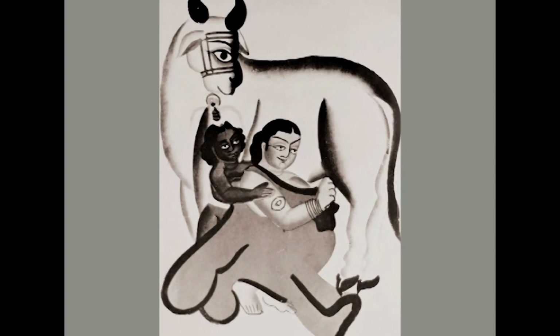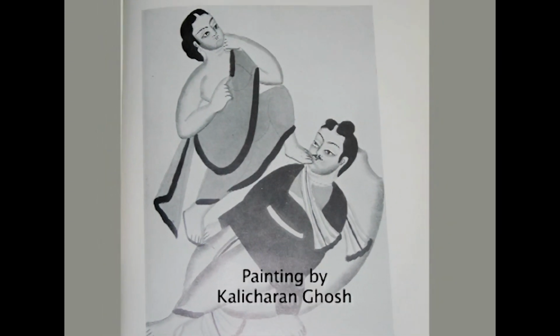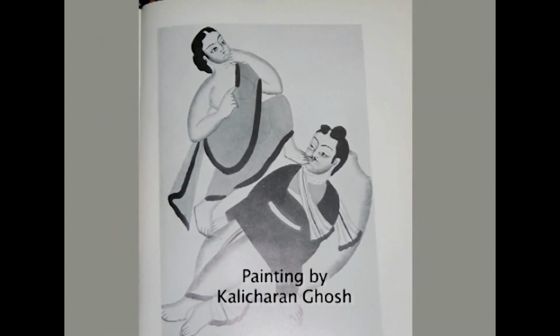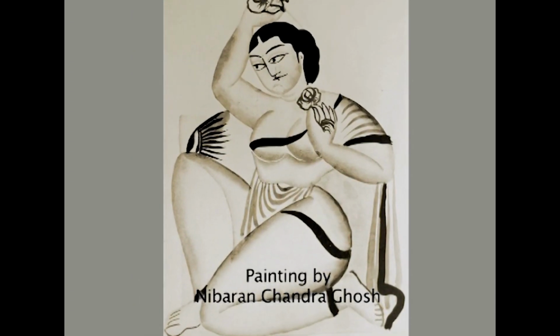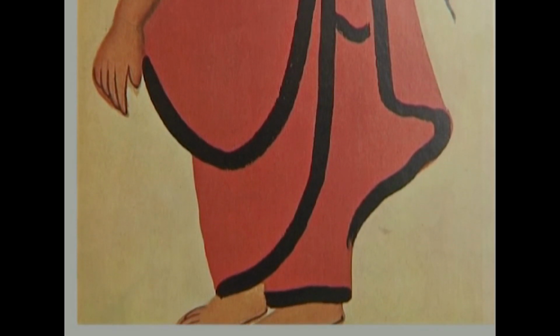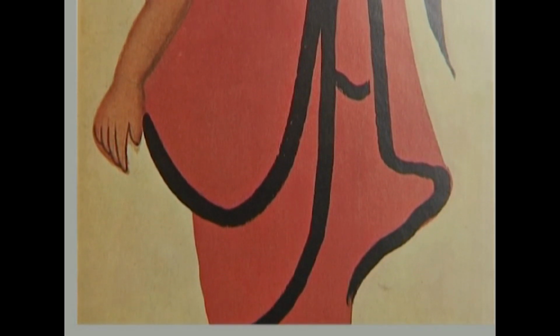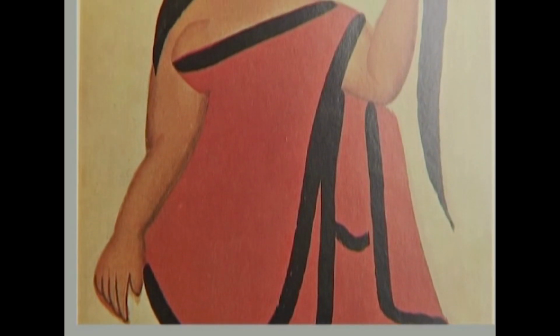Sources of the oral tradition mention two of the prominent Kalighat artists in the second half of the 19th century. They were the two brothers Nibaran Chandra Ghosh and Kali Chandra Ghosh, who together migrated to Kalighat from the adjacent districts of the 24 Parganas and died in 1930, aged over 80.